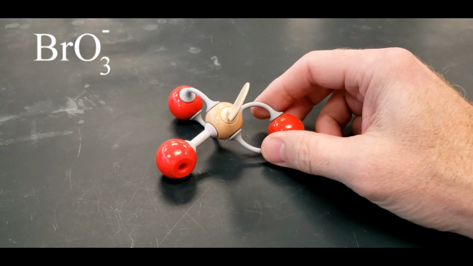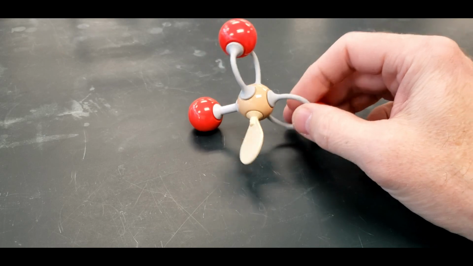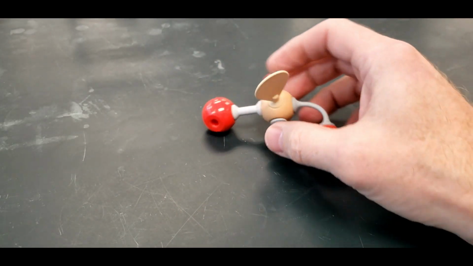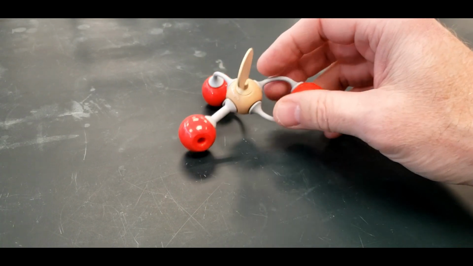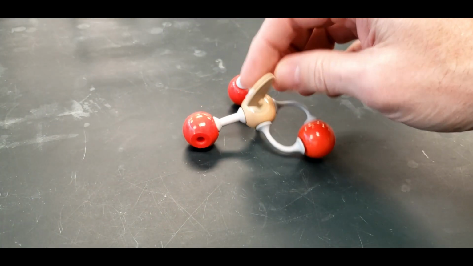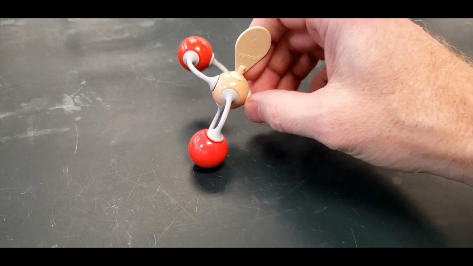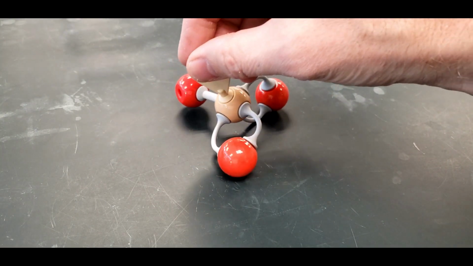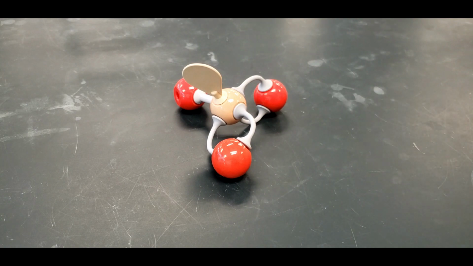This is BrO3-, and there are 2 double bonds and then a single bond, but again, there's going to be resonance structures, so these are all going to be equivalent in length and in their bond angles. Can't show that here with this model, but just think of that when you're considering what the most symmetric shape would be.